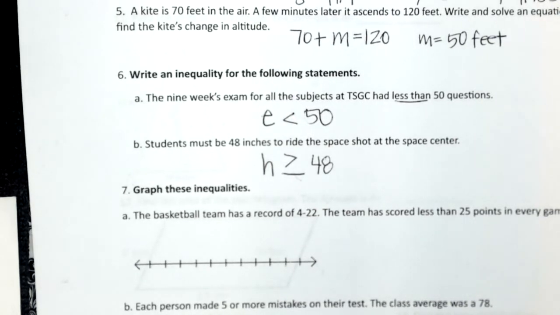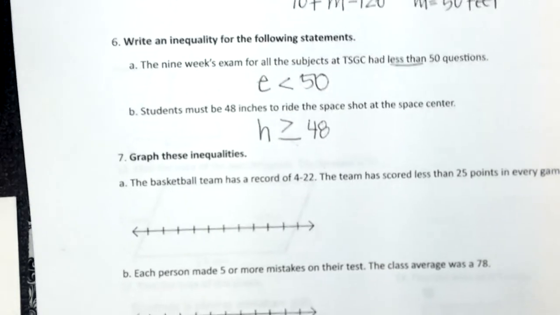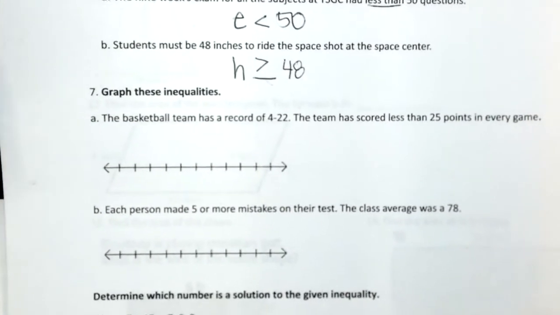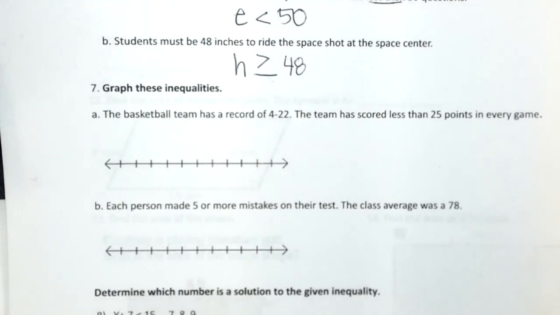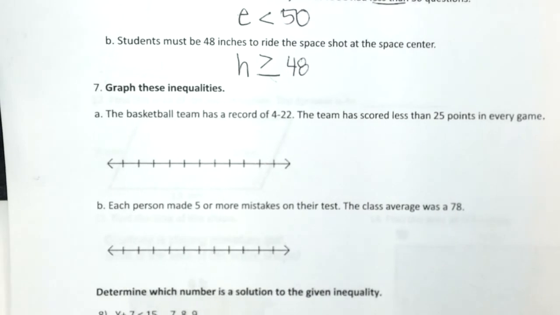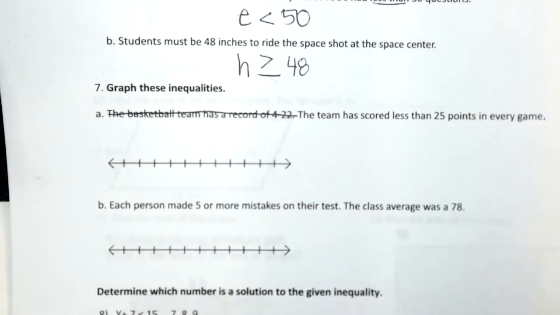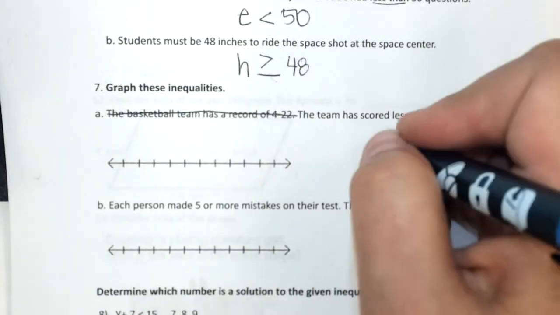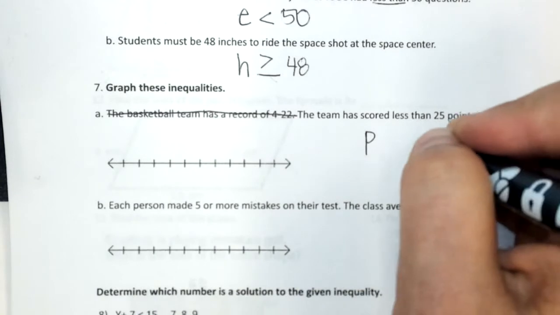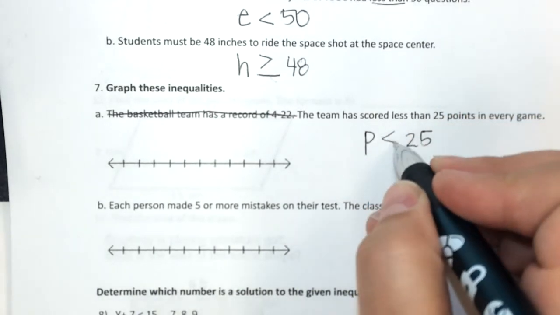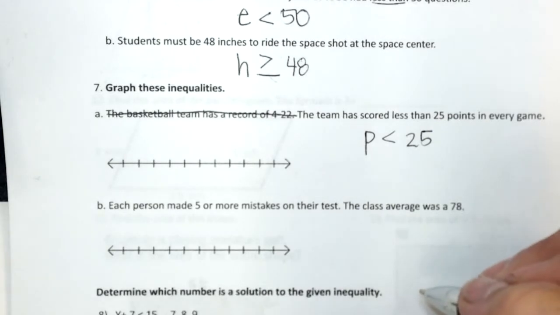We'll leave it up. All right, graphing inequalities. To me, it's easier if you go ahead and write your inequality first. Basketball team has a record of 4-22. The team has scored less than 25 points in every game. Do we care what their record is? No. We don't even need that information, okay? Team scored less than 25 points, so points and 25, what sign would I use? Less than, because it actually tells me less than 25 points.